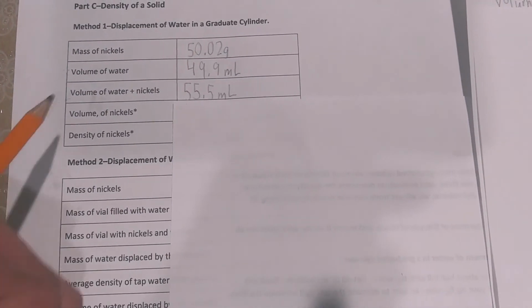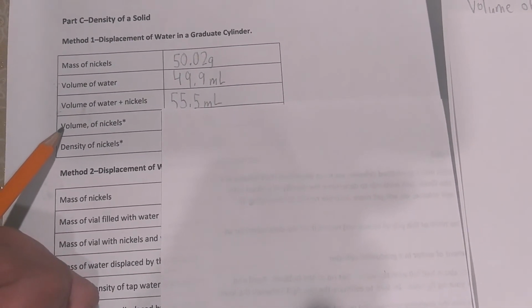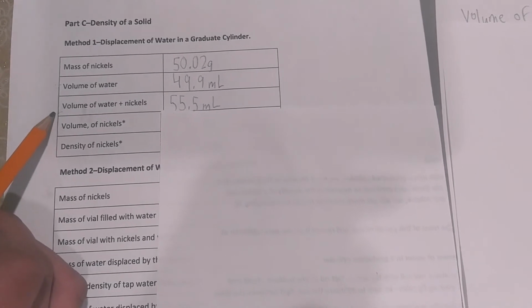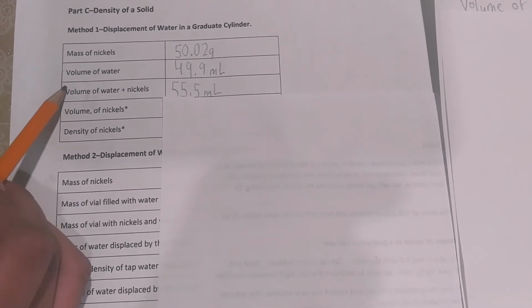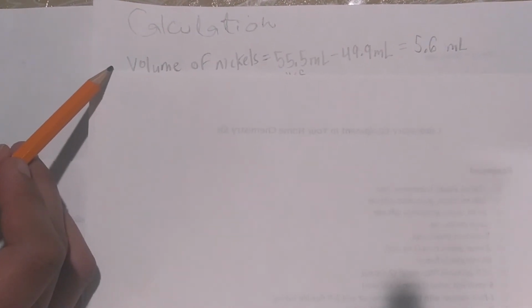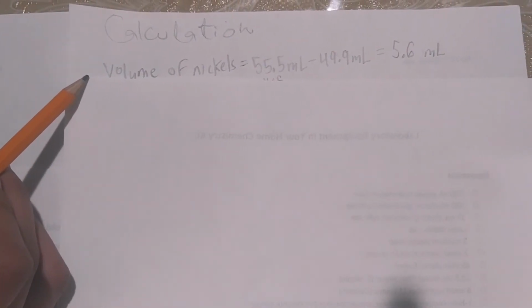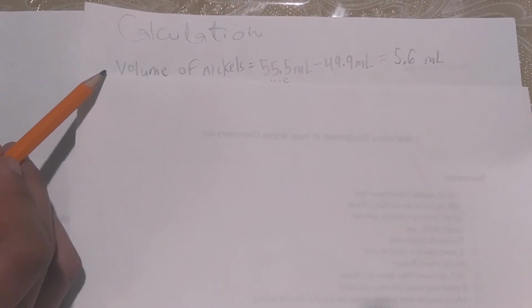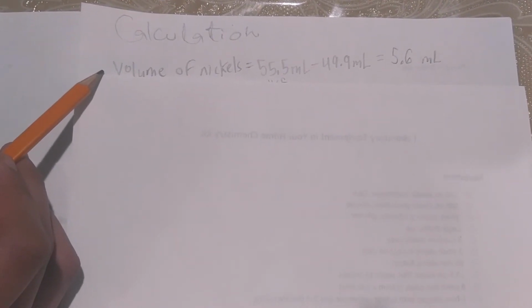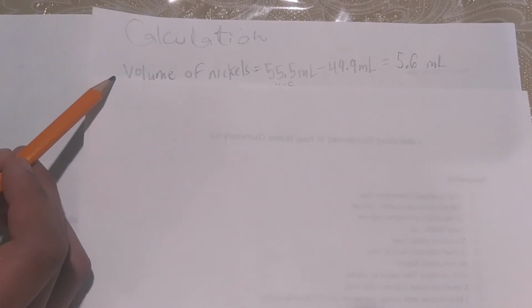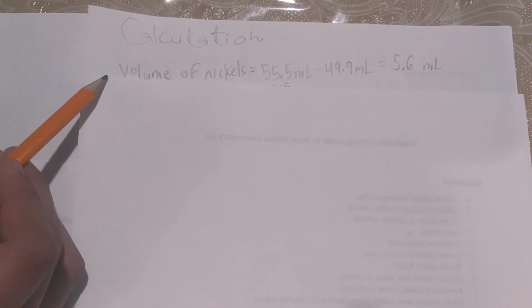Next we have to find the volume of nickel, which you can find by the weighing by difference technique. You will subtract the volume of water from the volume of water plus nickel, and since there is an asterisk for the volume of nickel, you have to show this calculation on the calculation page. Here you can see the calculation for volume of nickel: 55.5 minus 49.9 mil. You look at the number of decimal places, because that is the rule for addition and subtraction. The decimal places in 55.5 is 1 and in 49.9 is also 1, so your answer will have 1 decimal place.